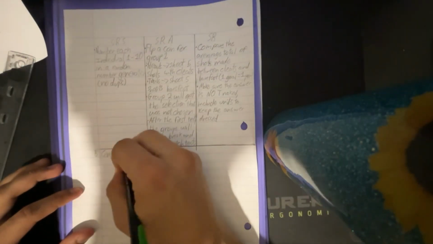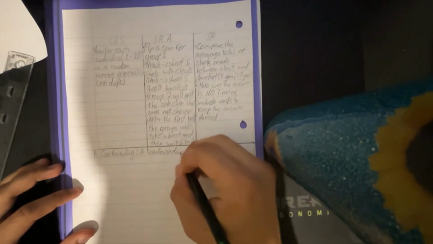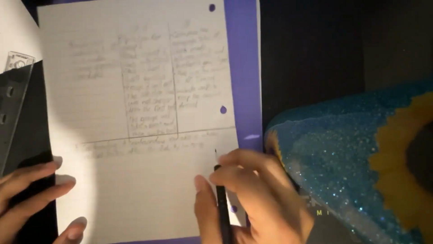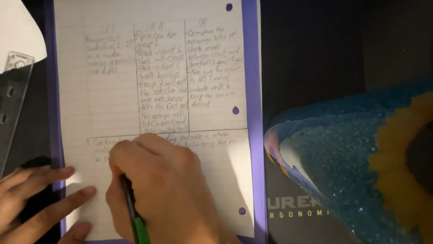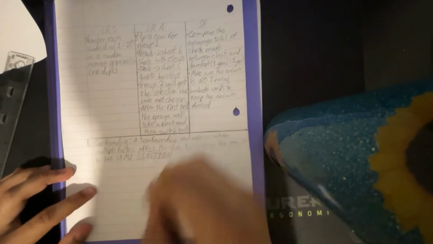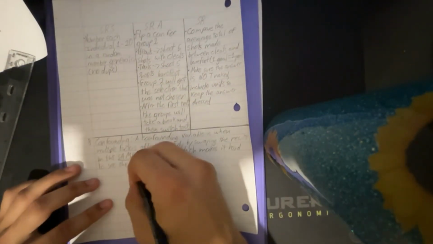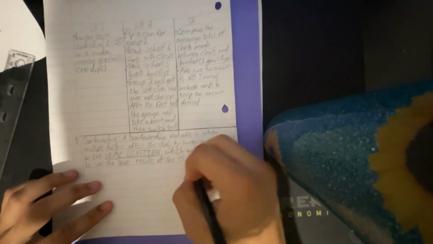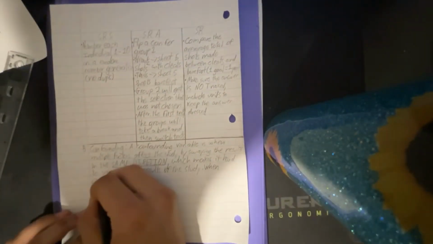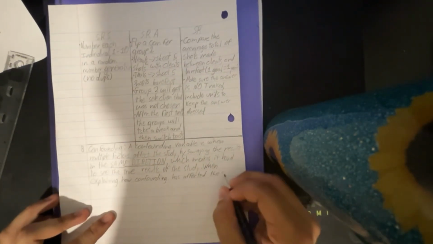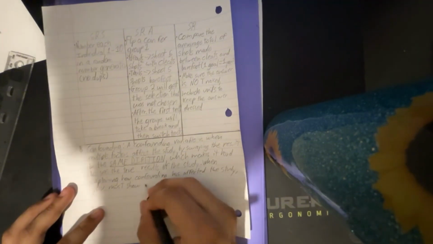Part B. Confounding. A confounding variable is when multiple factors affect the study by swaying the results in the same direction, which makes it hard to see the true results of the study. When explaining how confounding has affected the study, you must show how the factors have different effects in the same direction. For example, rain can make the grass wet, making it harder for players that are barefoot to hit the ball since they could slip and mess up their kick, while players with cleats have studs on the bottom of their shoes which prevents them from slipping.